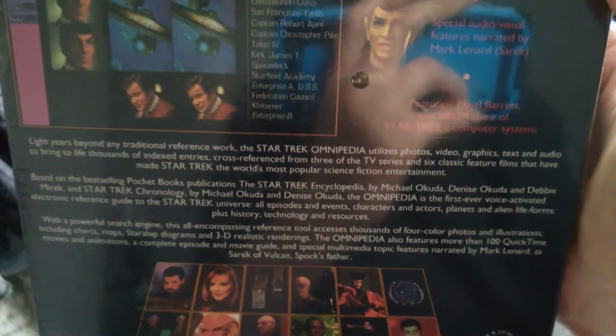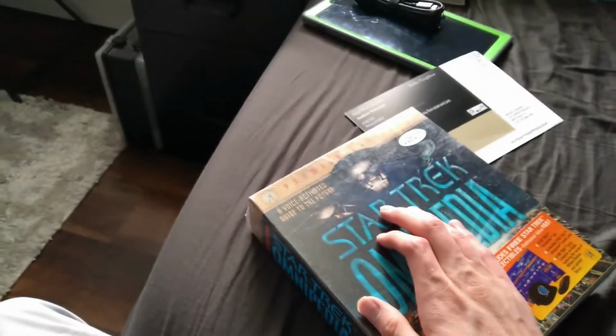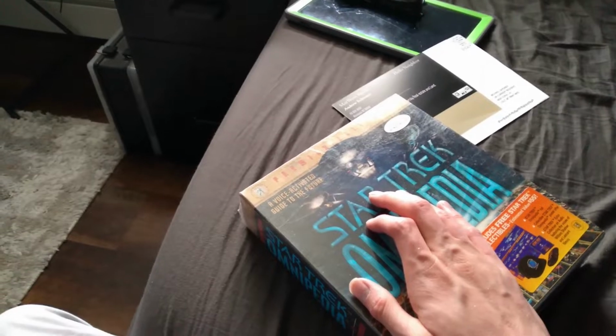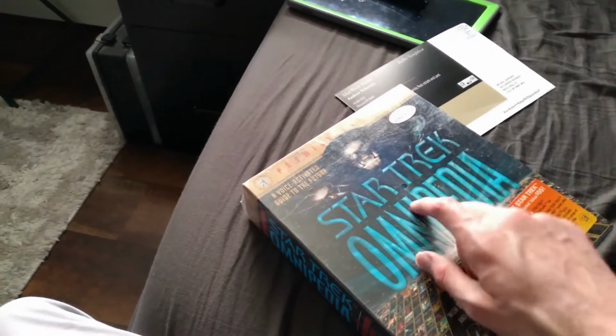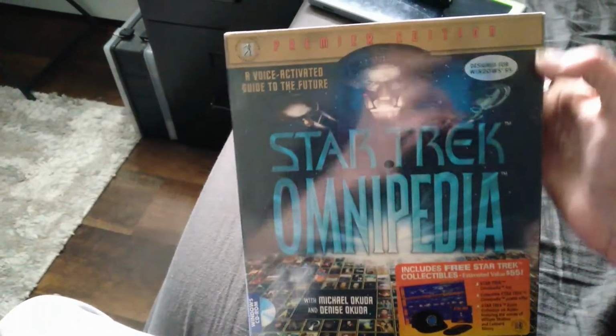This is some of the stuff. It's kind of cool, isn't it? Yeah, my dad gave me this, and I've held on to it ever since. It's a fantastic little thing.